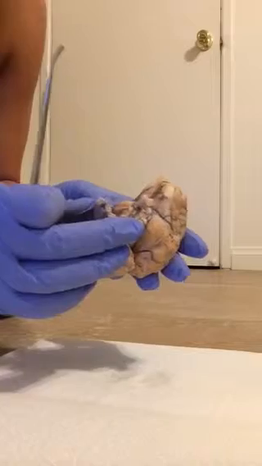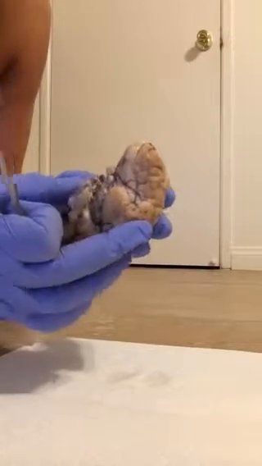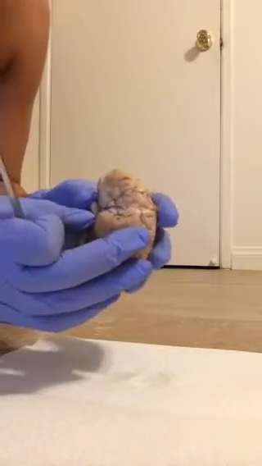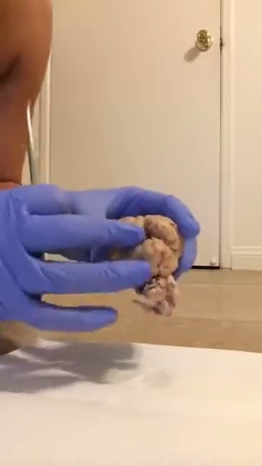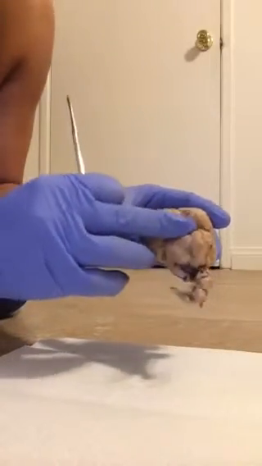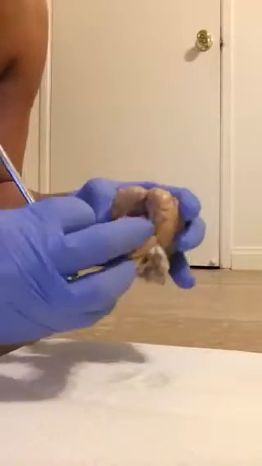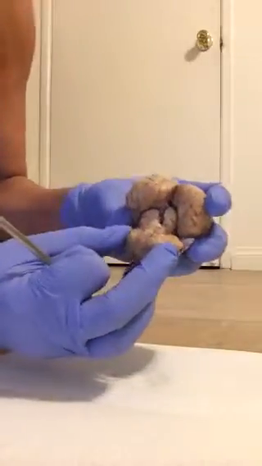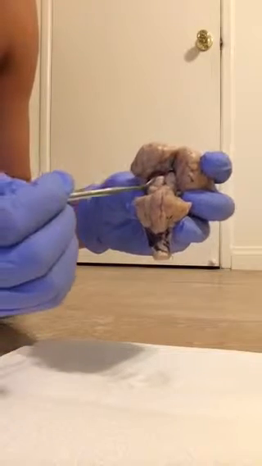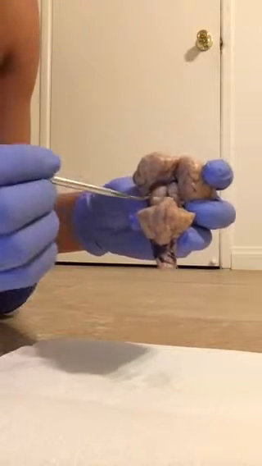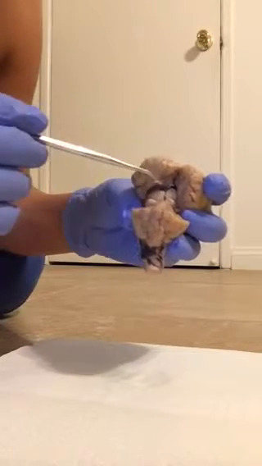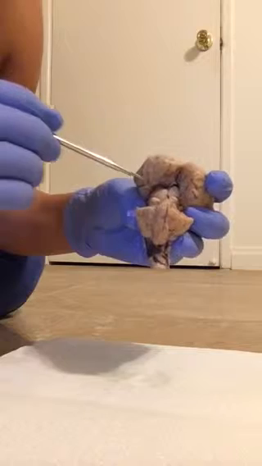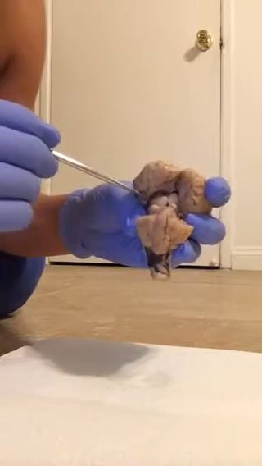Now we'll move our attention to the midbrain. If you separate the cerebrum and the cerebellum here, you will see a set of four, and that's going to be our corpora quadrigemina, which is just the body of four here.